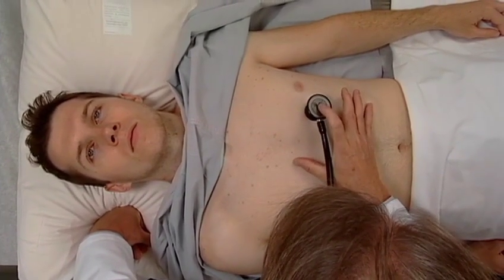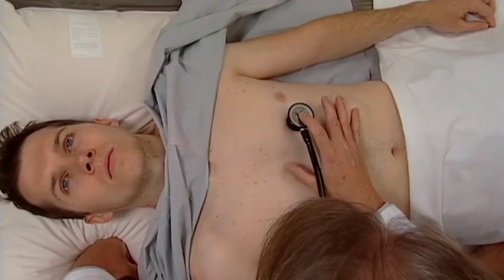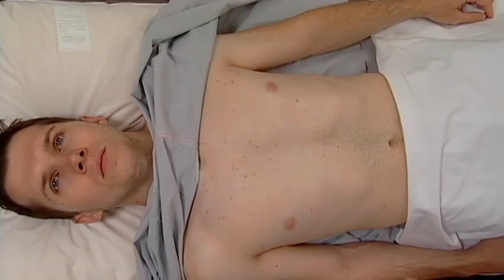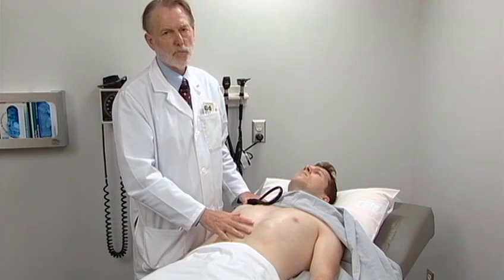Then to increase the pressure, just press down and that will bring out the higher pitched sounds. Listening for heart sounds is a very active process.